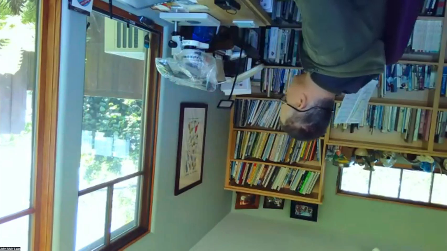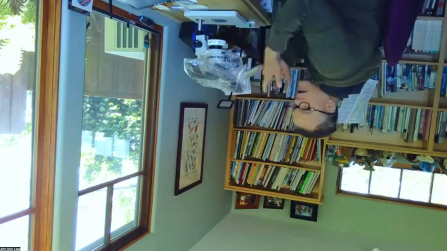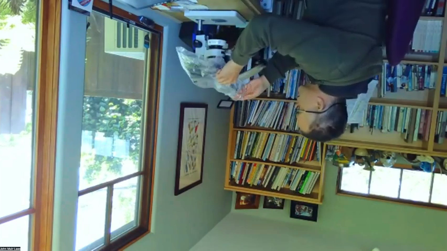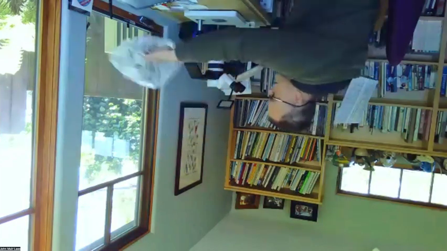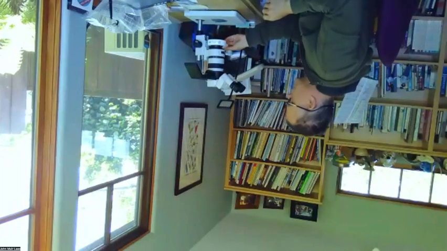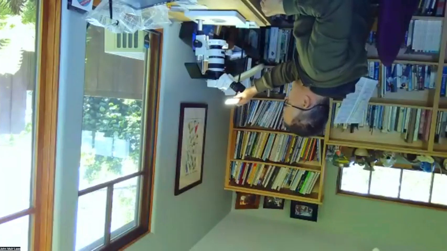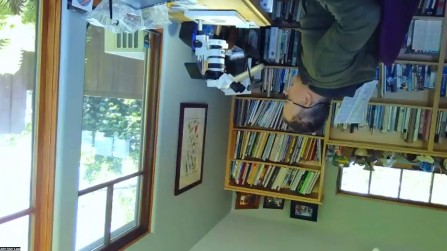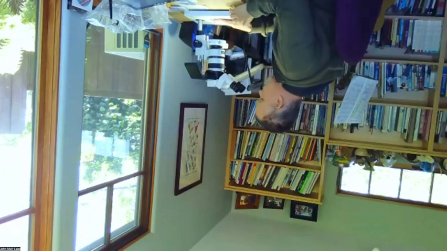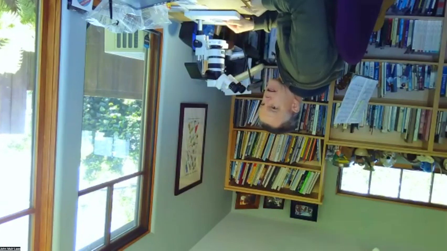So over here, I have a microscope. And I'm going to take my little microscope cover off of that. And I have a light over here. I look through my microscope and I see whatever is on the microscope tray right here.